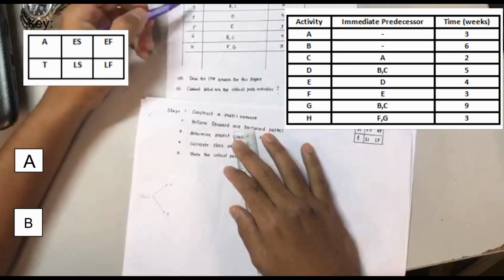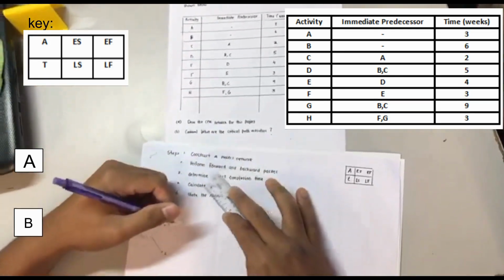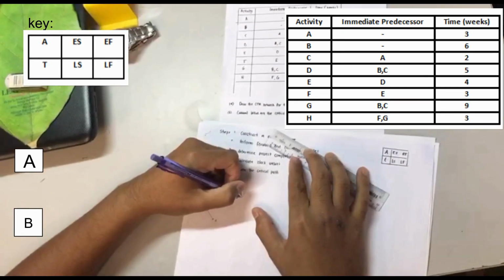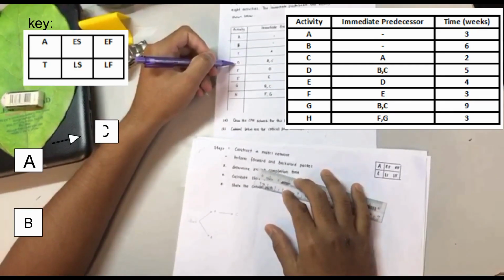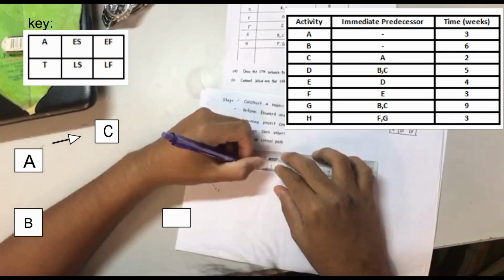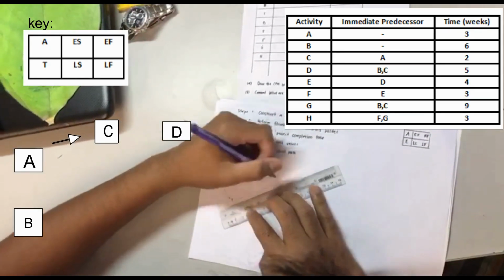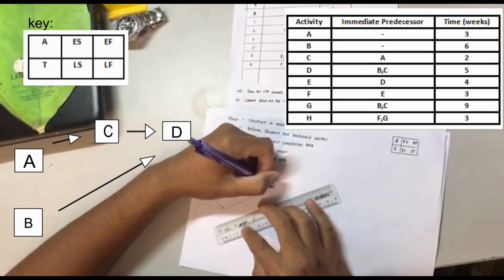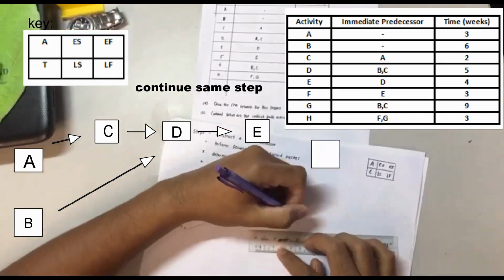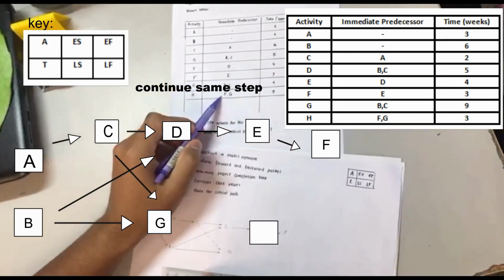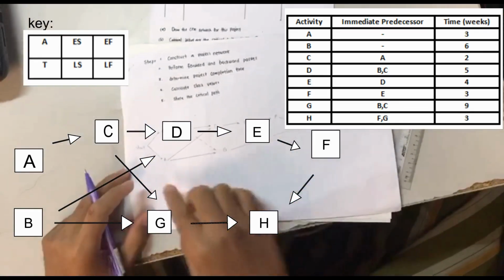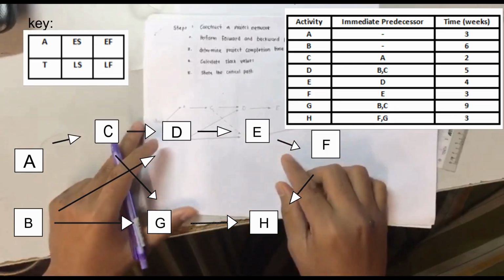Right. Next, activity C depends on activity A, so activity C needs activity A. Okay, next activity D needs B and C activities. So B and C, so we get activity D. Next, activity E, and so on until we get activity H. So this is a sketch of the project network.